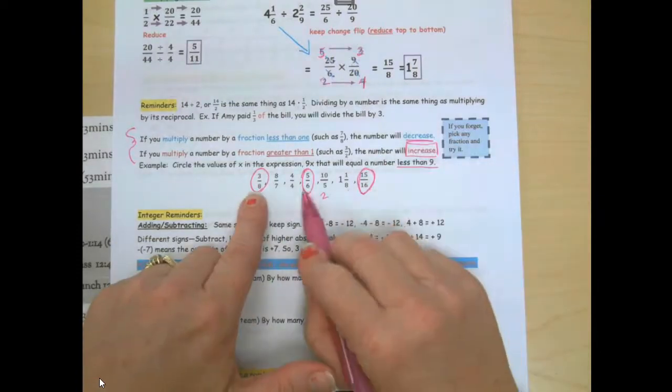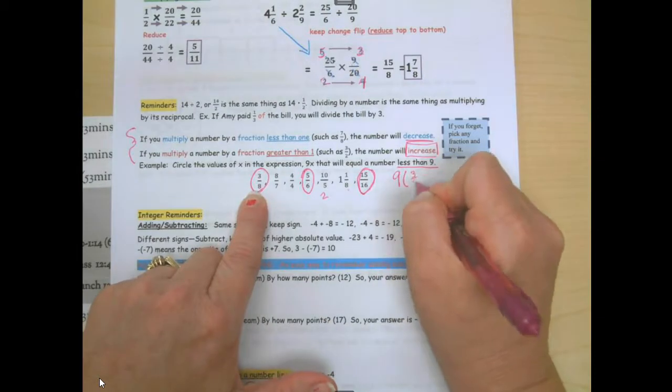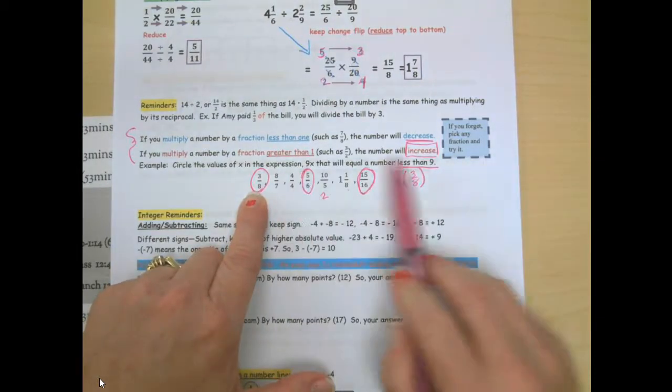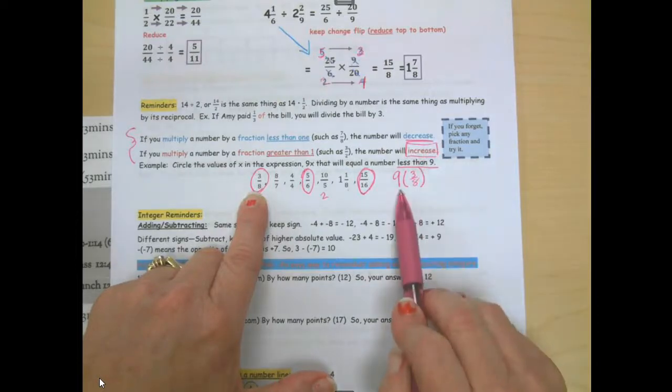So all three of these will make this, when we do 9 times 3/8, it is going to decrease. We're not going to get bigger than 9, we're going to get smaller than 9.